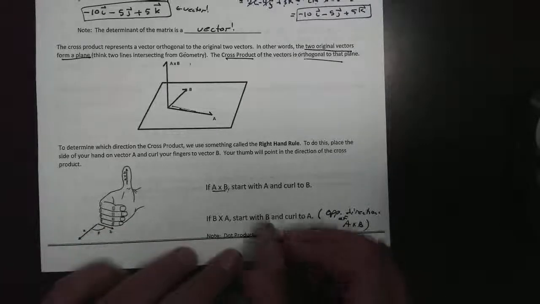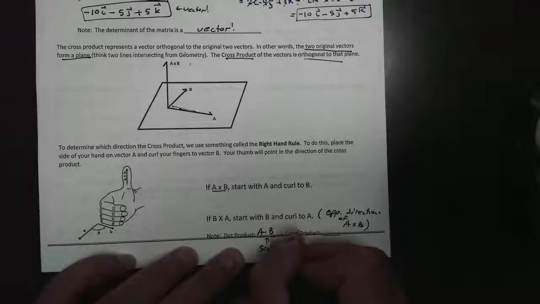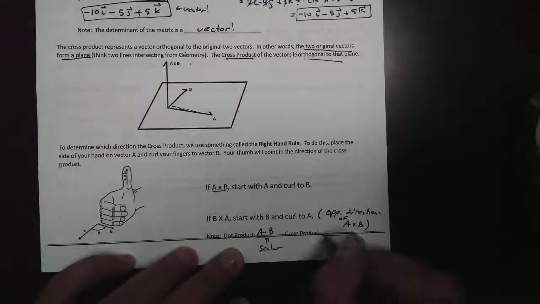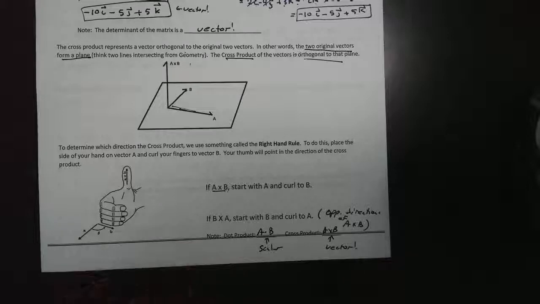Now, note, the dot product A dot B, that's going to give us a scalar. We already learned about that. The cross product A cross B, this is always going to give us a vector.